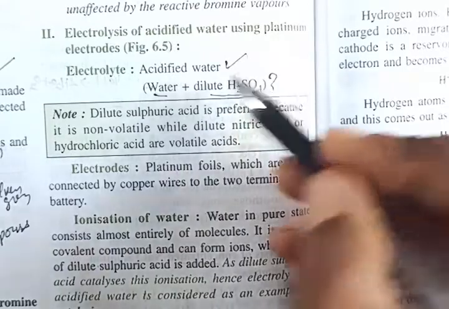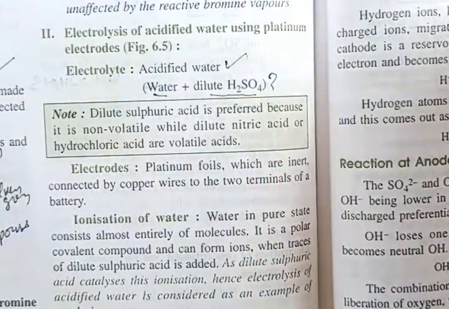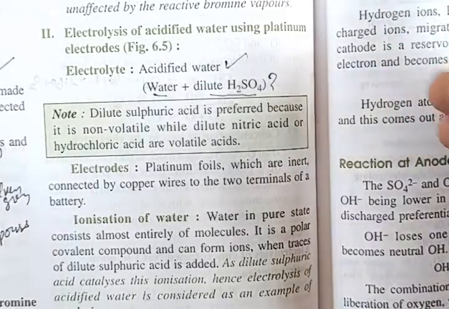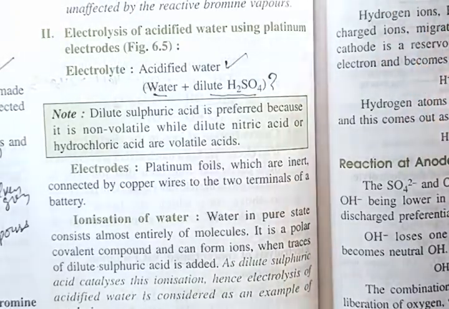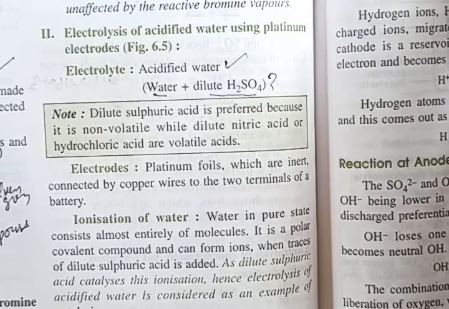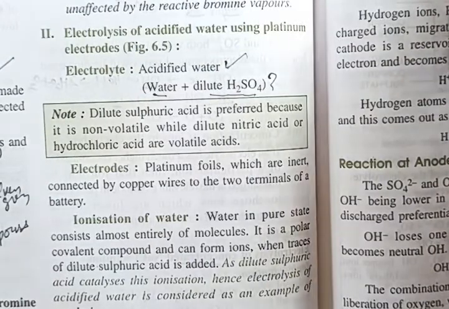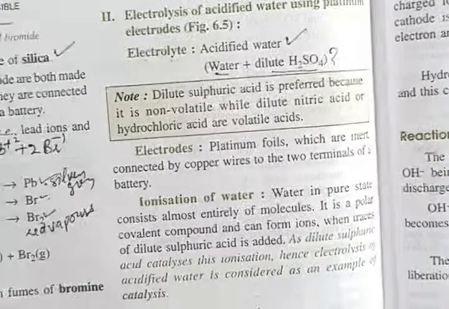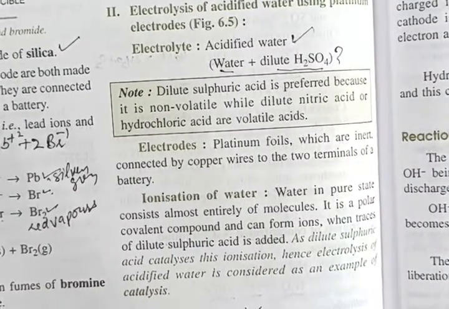Why is acid added? Because water is a poor conductor of electricity, and when you put acid, it ionizes and furnishes a large concentration of ions, which makes water a good conductor of electricity. It increases the conductivity of water.